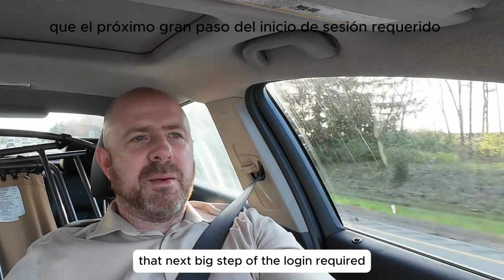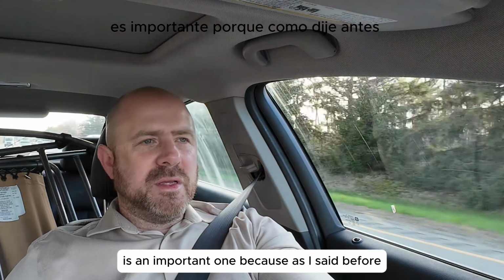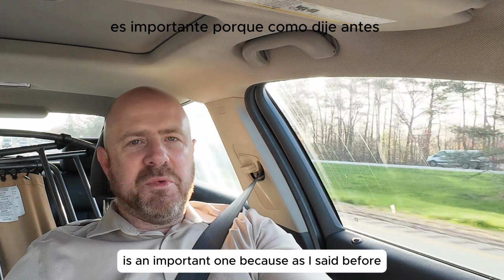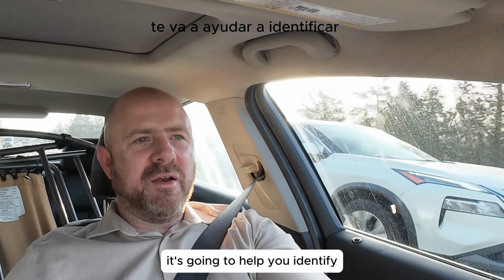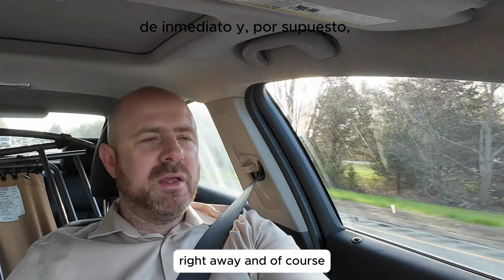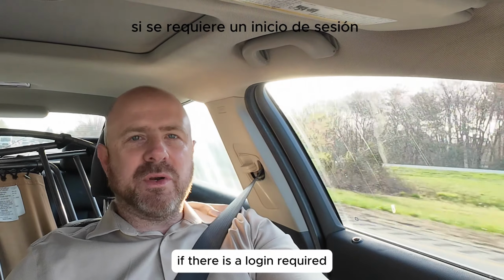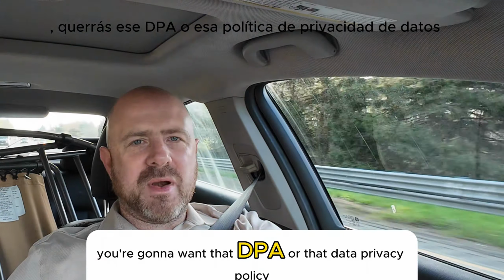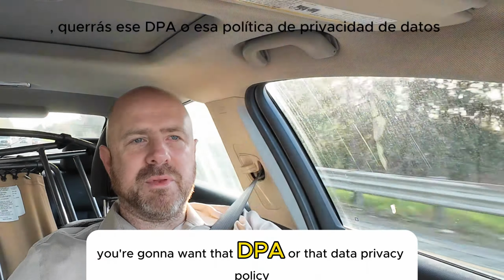That next big step of login required is an important one, because as I said before, it's going to help you identify whether or not you really need that data privacy policy in place right away. And of course, if there is a login required, you're going to want that DPA, that data privacy agreement, in place.